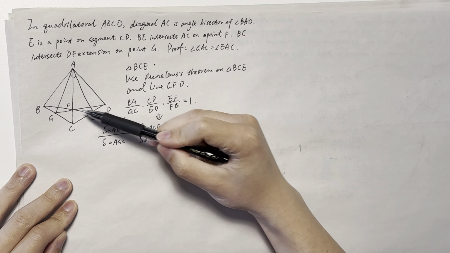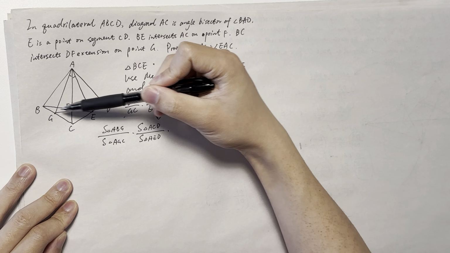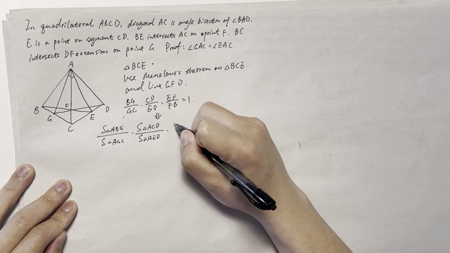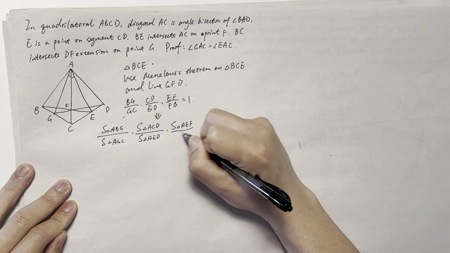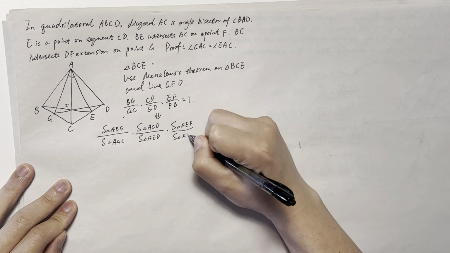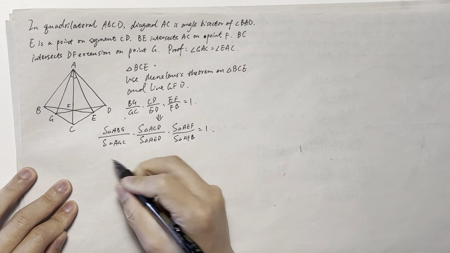Similarly, EF to FB can be transferred to area AEF to area AFB. We know this product equals 1.